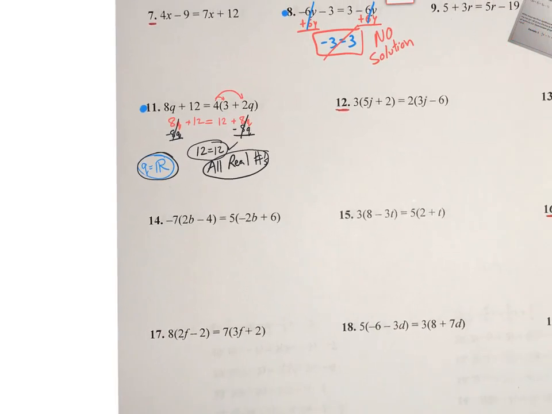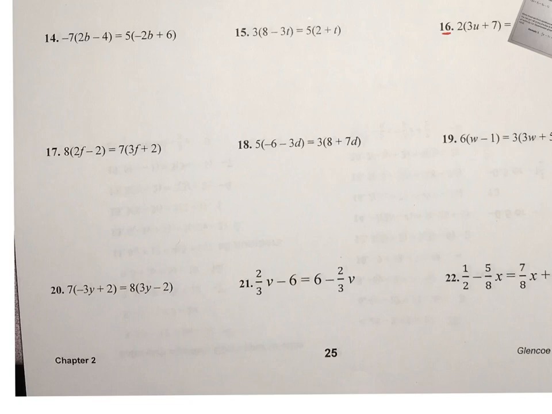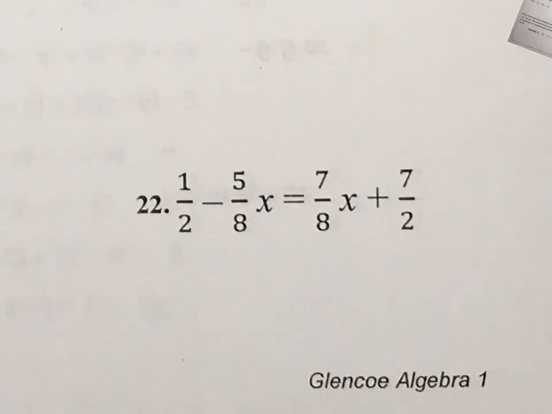Now let's might as well take advantage of the time we have on this video, and let's do a couple that require getting rid of fractions, huh? Let's look at the hardest one here, number 22.